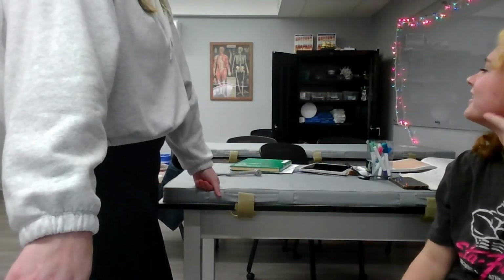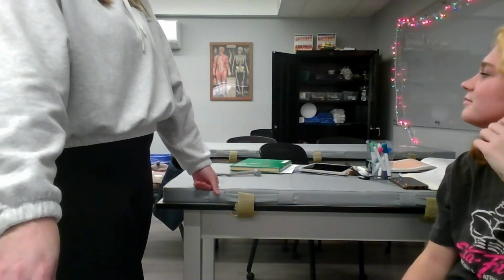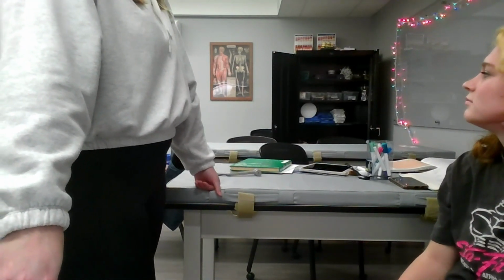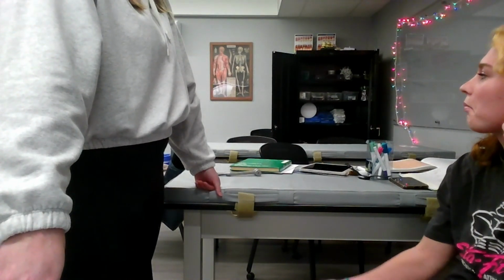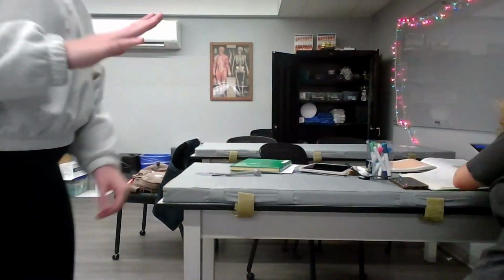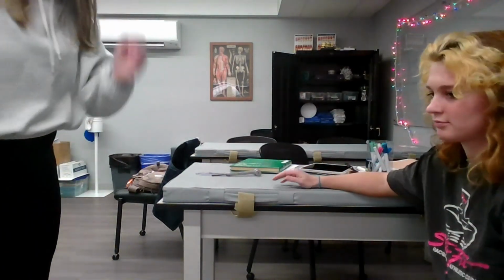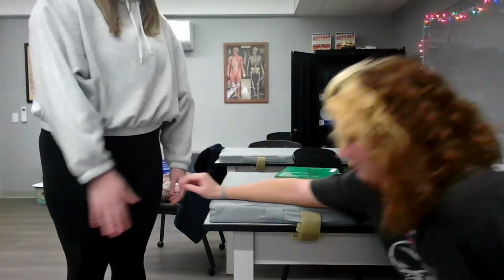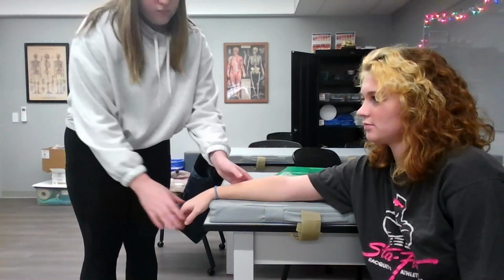Next is extensor pollicis longus and brevis. I forgot what I was supposed to do for this one. Oh, it's extending the first. Okay. I need to move this over. Put your hand off the table, please. Okay. So we'll wait.